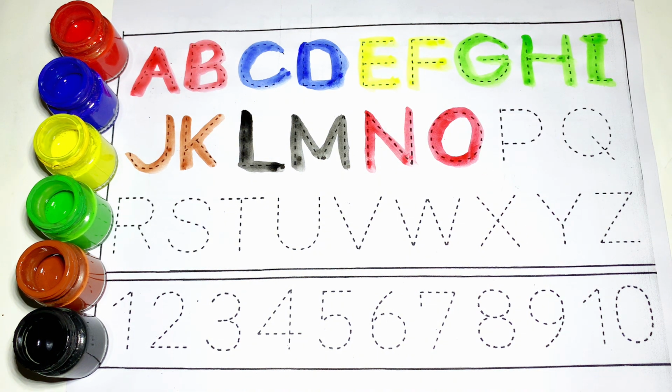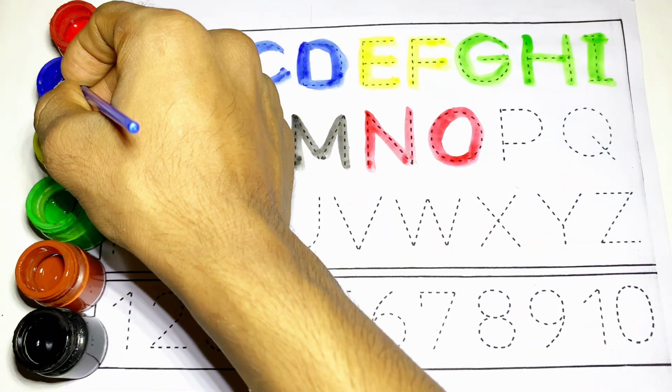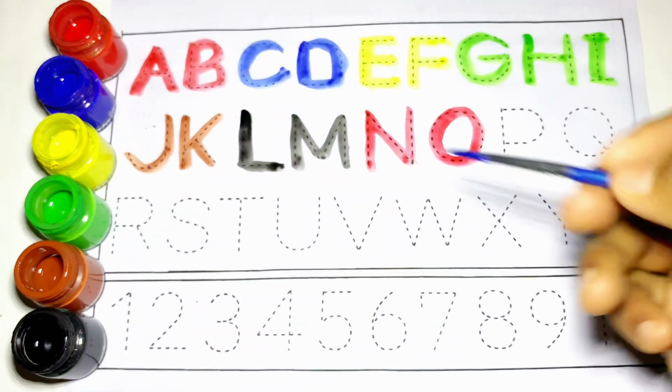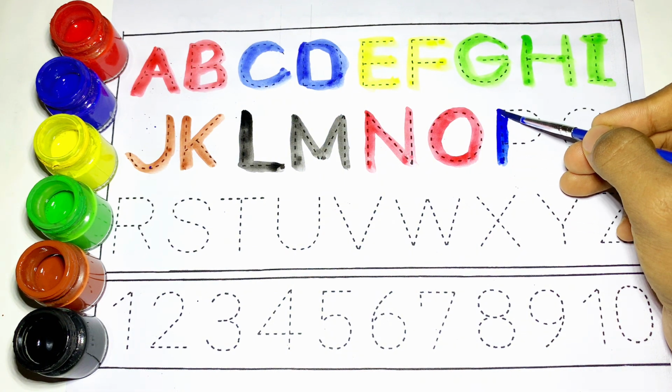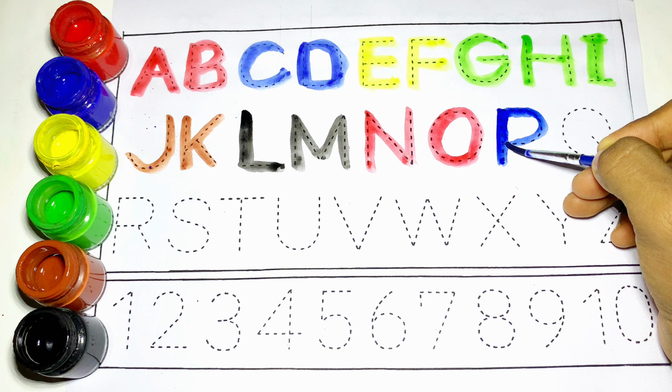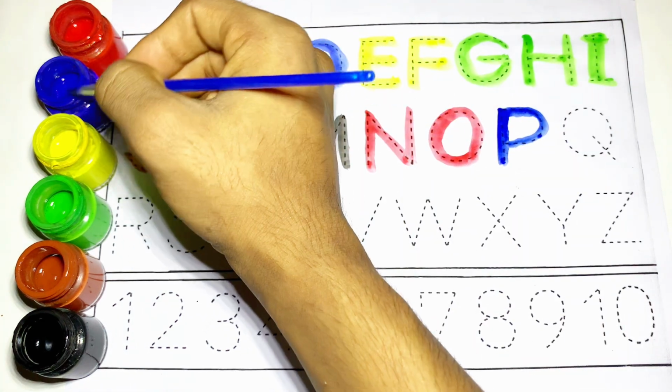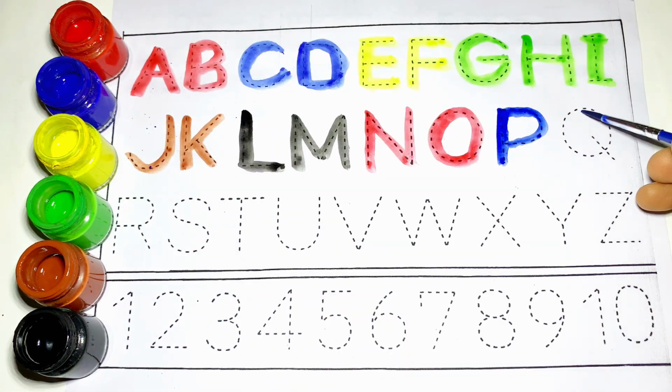Kids, now P for parrot, P for penguin, colors of P, and use blue color. Kids, again use blue color and draw Q for queen, colors of Q.